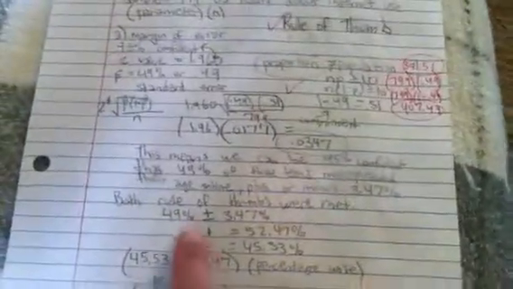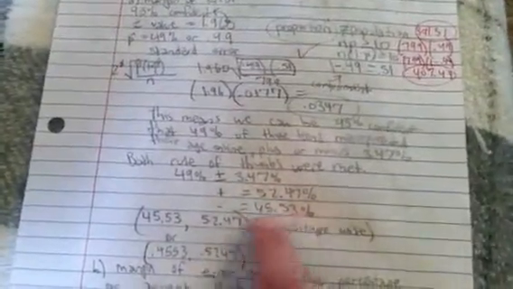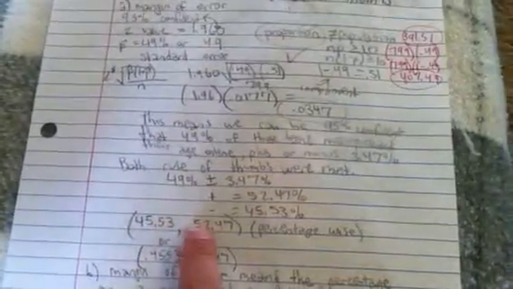Both rules of thumb were met. 49% plus or minus 3.47 gives us this margin. So we have from 45.53 to 52.47 percentage-wise.